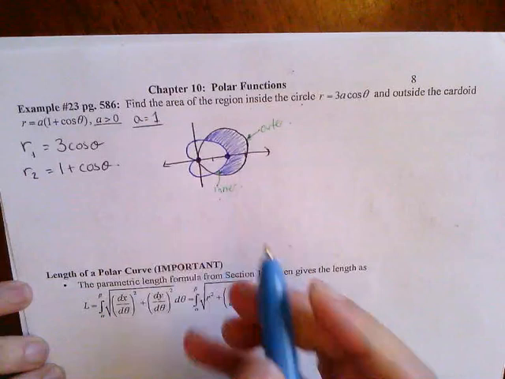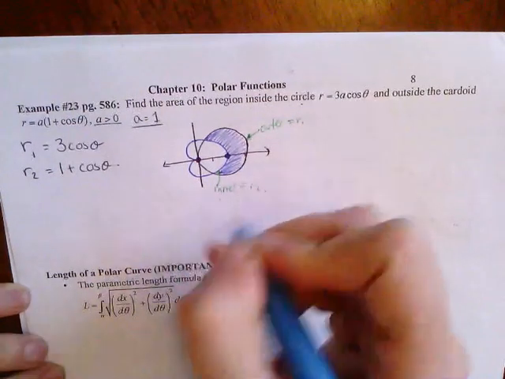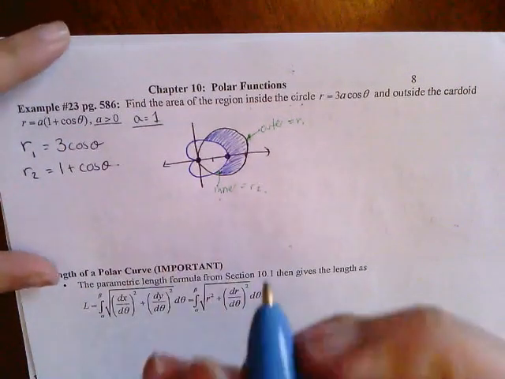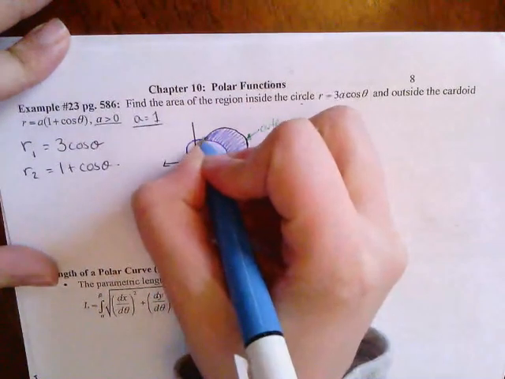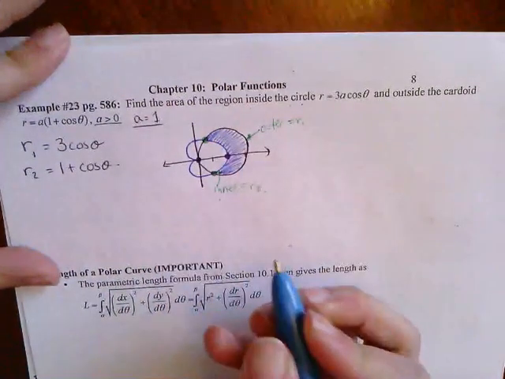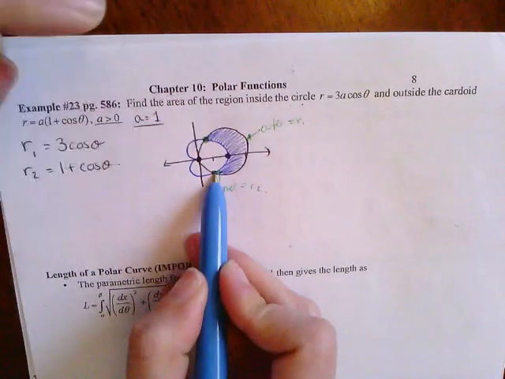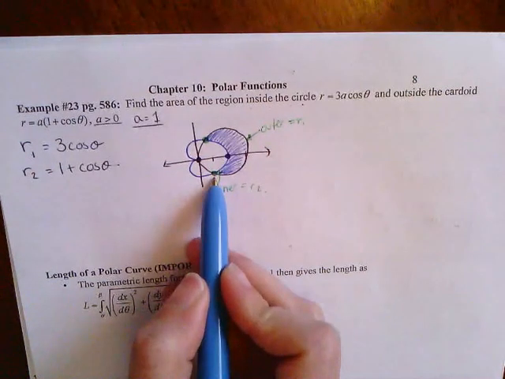So my outer is actually R1, and my inner is going to be R2, but it really doesn't matter what you number it, as long as you know which one's your outer and which one's your inner. Now, the trick here is we have to find the points of intersection, so that is what our bounds are going to be.